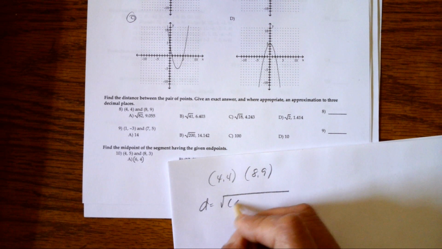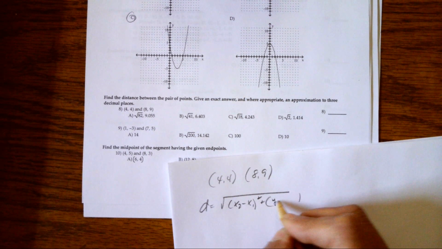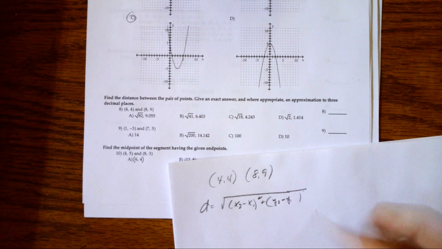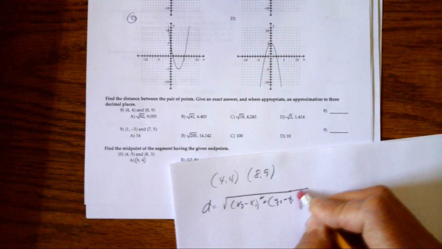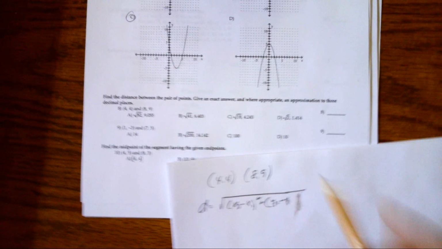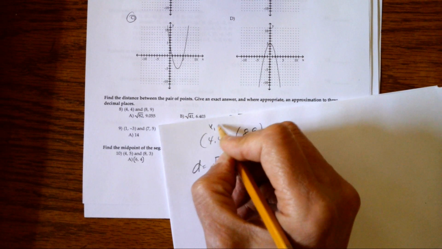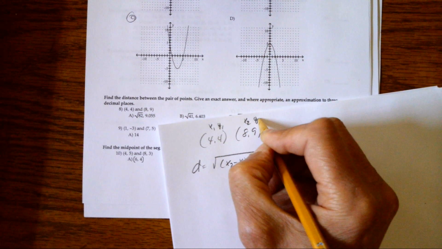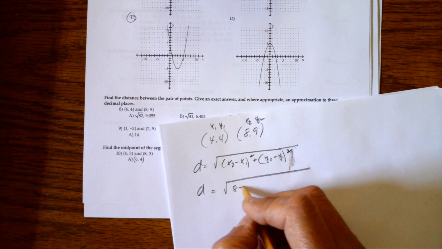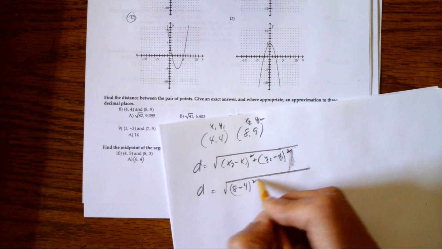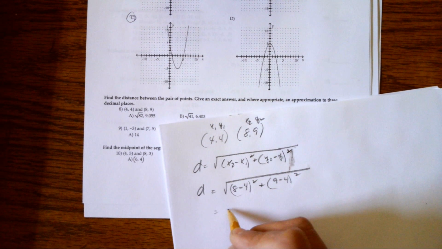Distance is the square root of x2 minus x1 quantity squared plus the difference between y2 and y1 quantity squared. I'll refer to 4, 4 as x1 and y1, and to 8, 9 as x2 and y2. Substituting in my values: x2, 8, minus x1, which is 4, squared, plus the difference of the y values, 9 minus 4, squared.